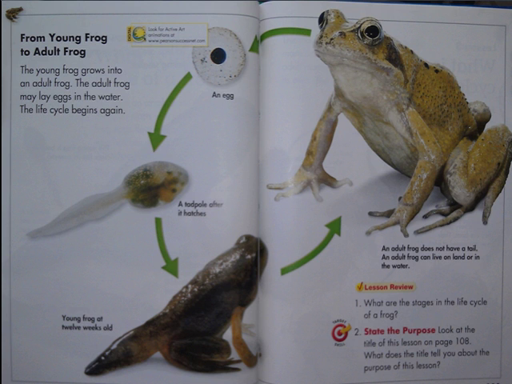Lesson review. 1. What are the stages in the life cycle of a frog? Target skill. 2. State the purpose. Look at the title of this lesson on page 108. What does the title tell you about the purpose of this lesson?